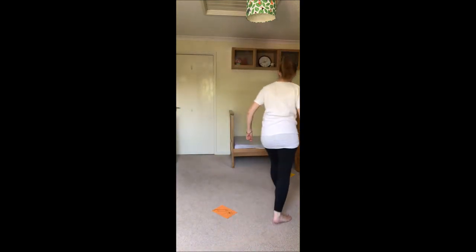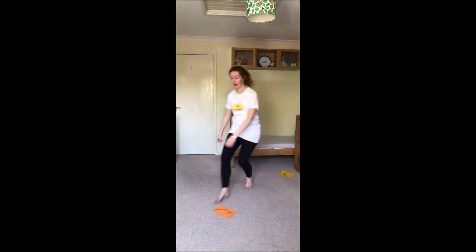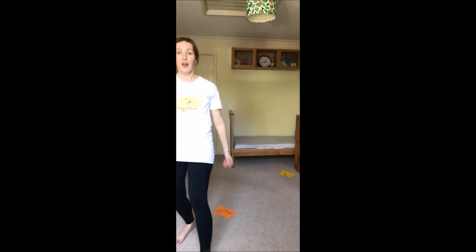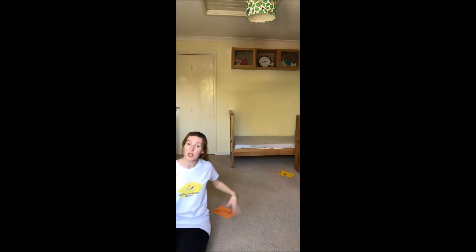So you're building up this picture score, like a musical score, of a dance to help you to structure your piece. So I'm blown by the wind, then I explode, then I fold down as low as my body will allow. Okay, and then you can position the cards in a different order to make different dances.